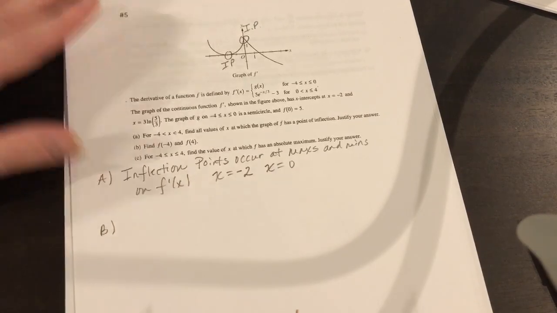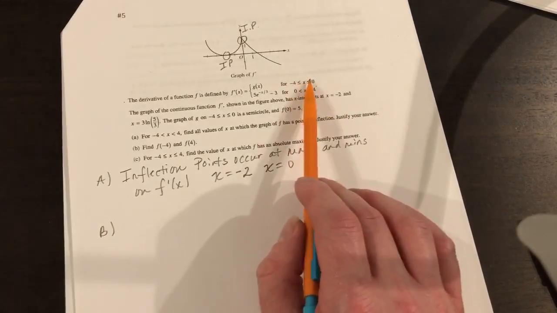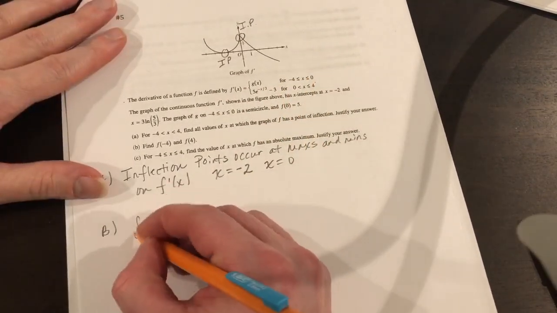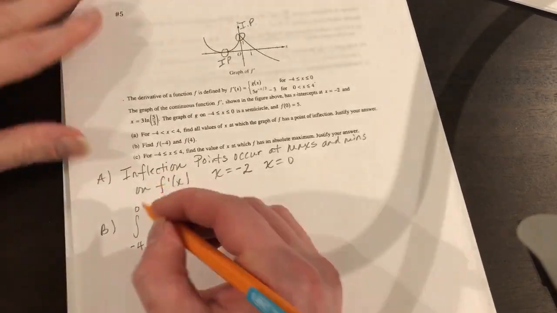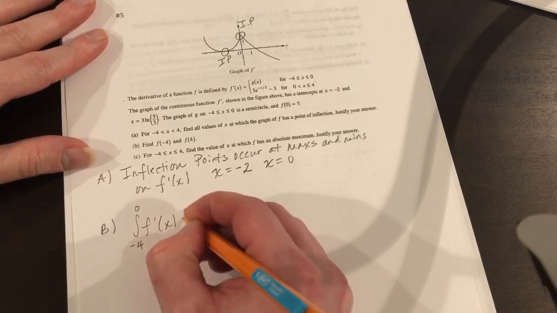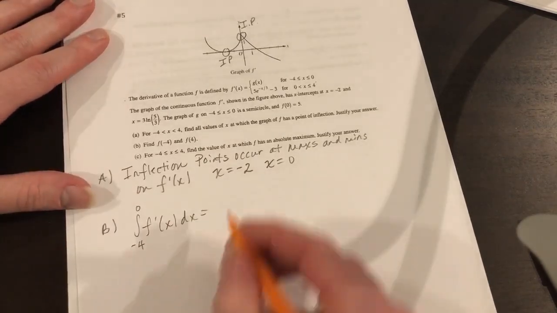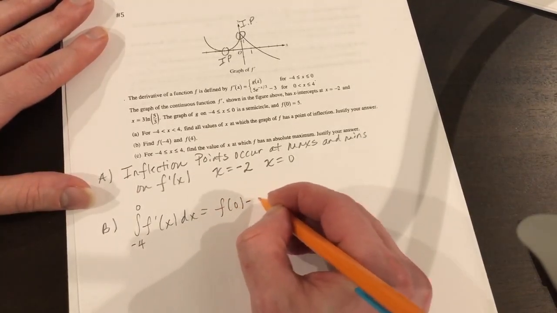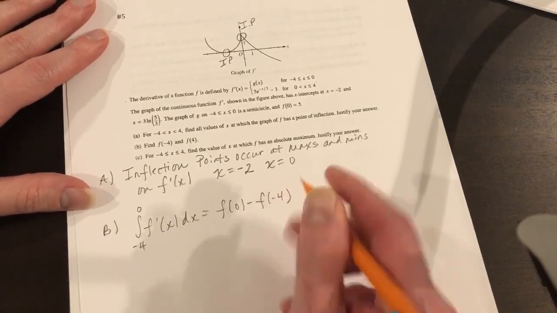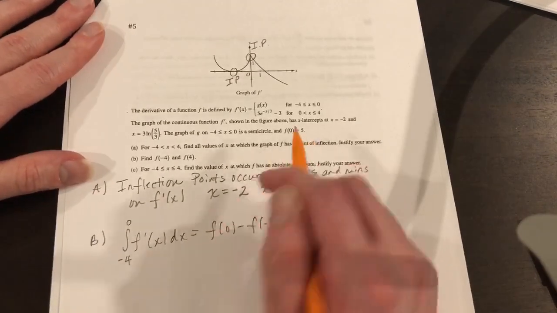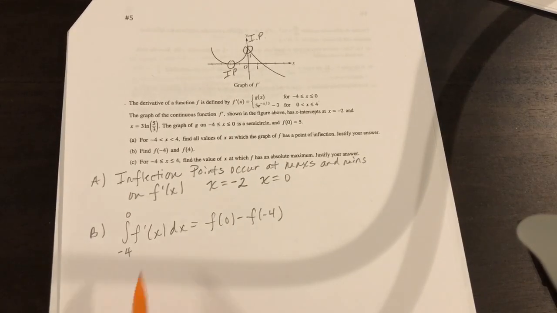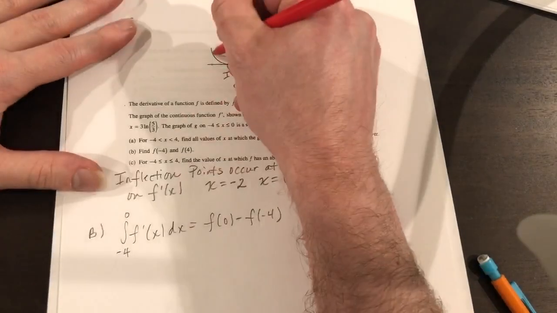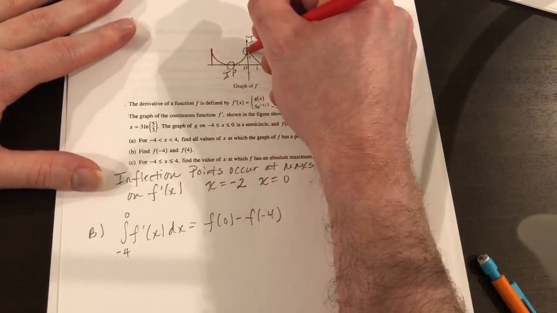Okay, so -4 is in this branch right here. So we're going to integrate from -4 to 0 of f prime of x dx. And that gives you f of 0 minus f of -4. Now, f of 0 is given to you as 5 up there. So the way we find the value of this integral is by geometry. Okay, so we did one of these last week.